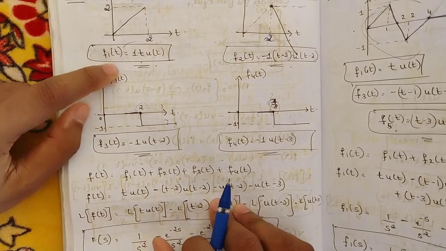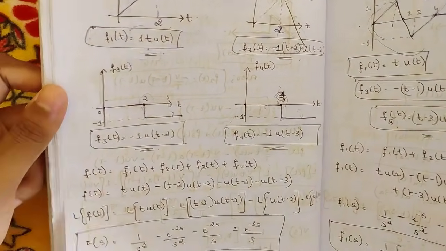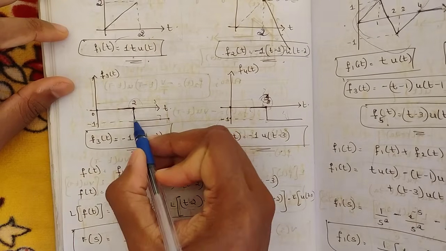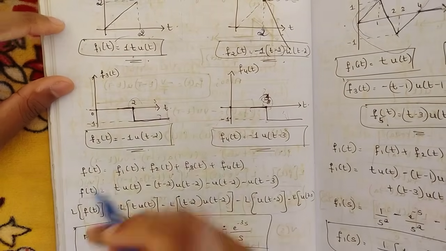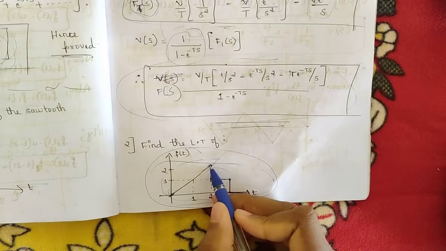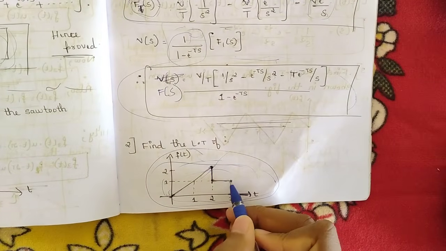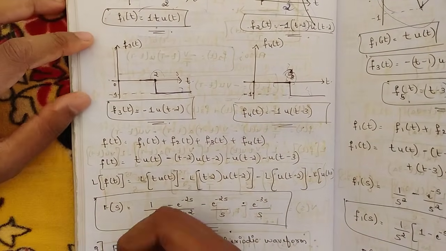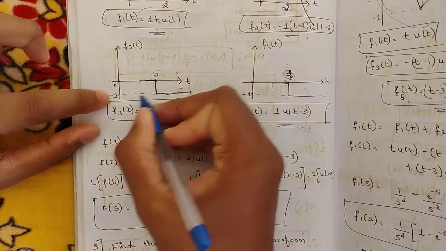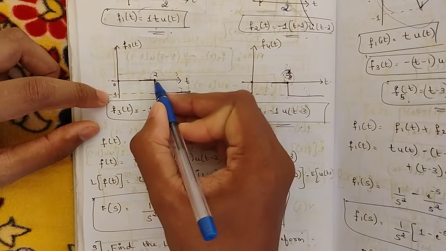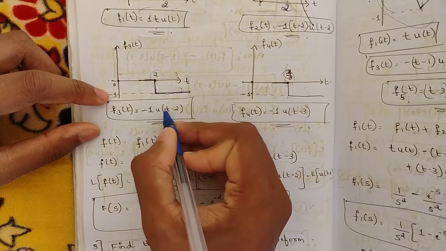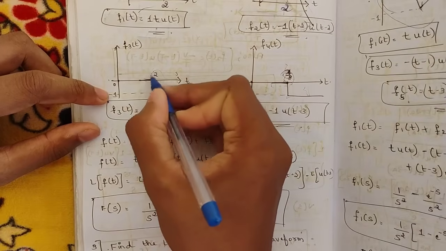Next we have f3 of t. From point 2 we have one negative step function. So from point 2 I am drawing one negative step function, from 2 it is coming to 1, one step, and from 1 it is coming to 0. So that's why the amplitude is equal to -1. From 2 to 1, one negative step, that is -1 of u of t minus 2, because from point 2 it is coming down.